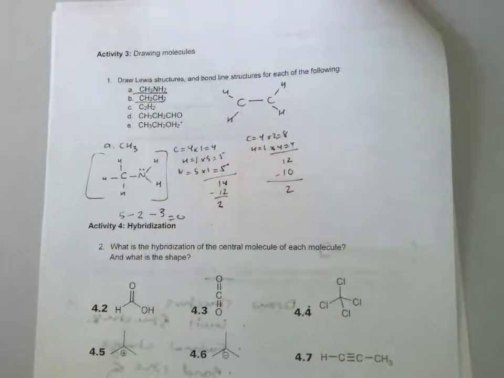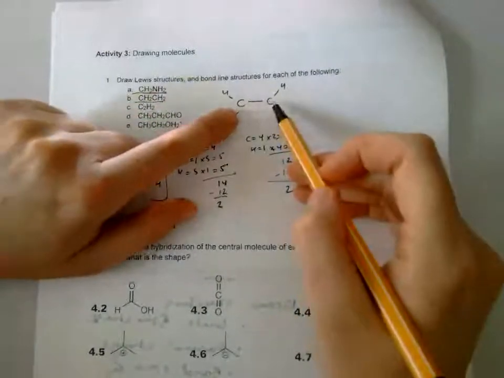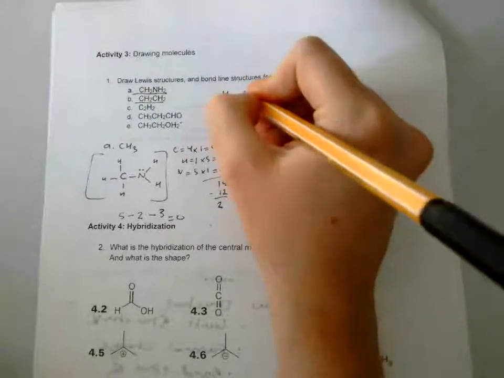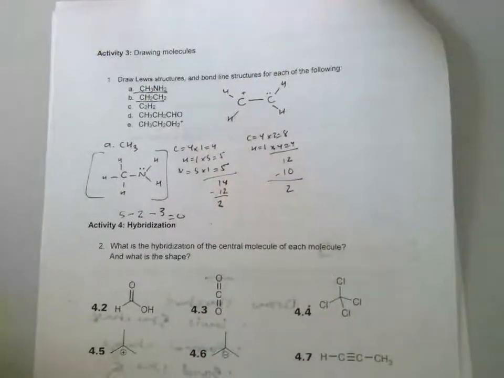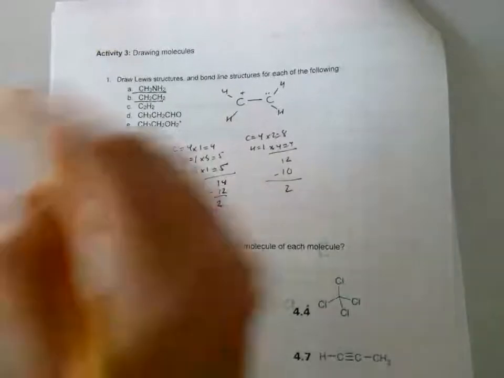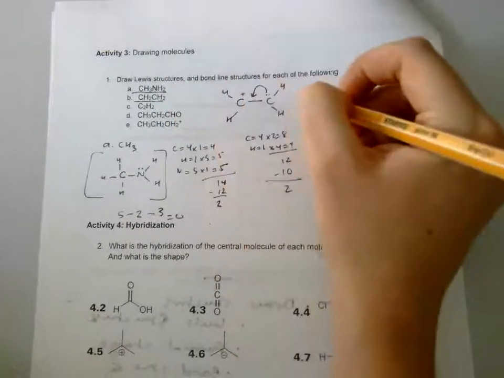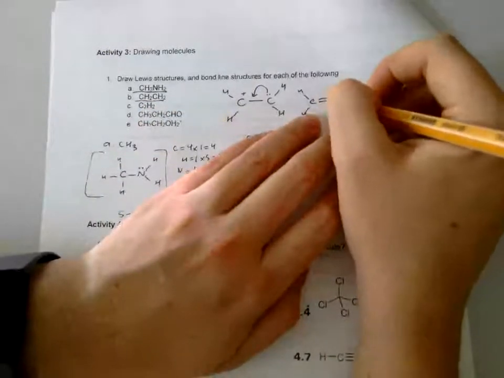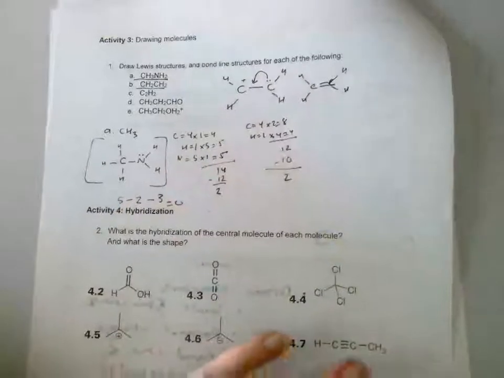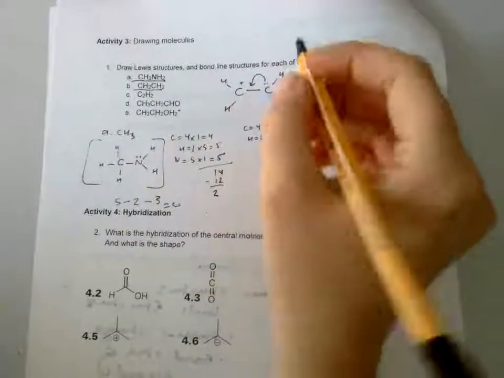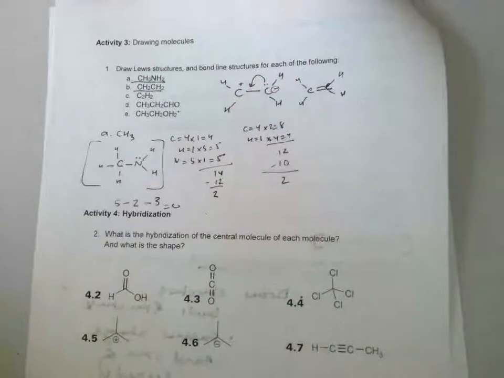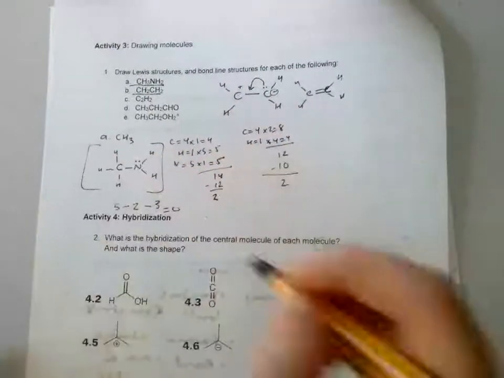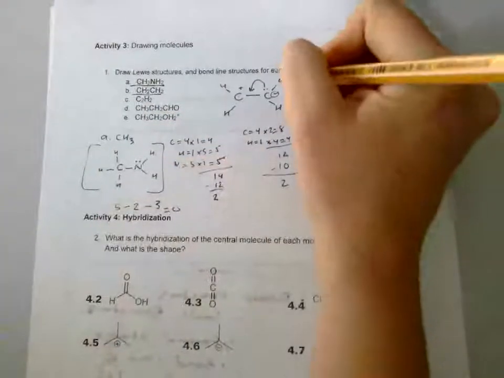10 electrons used up, so we have 2 electrons left. Now, both of these carbons don't have a full octet. So you could technically put a lone pair on one and do a positive charge on the other, but that's not going to be as stable as a Lewis structure with a double bond there between the 2 carbons. So if we do this one's negative, this one's positive, that's not a very stable structure. This is a much more stable structure, so this is the right answer for the Lewis structure for B.